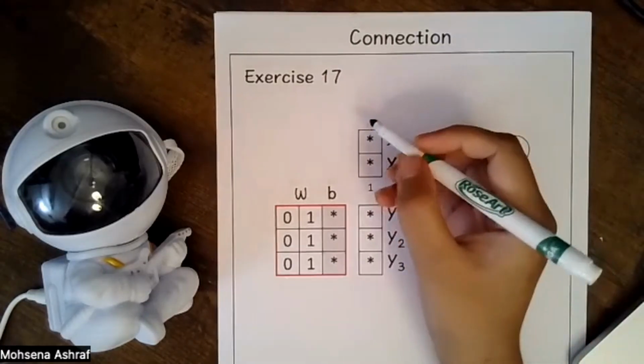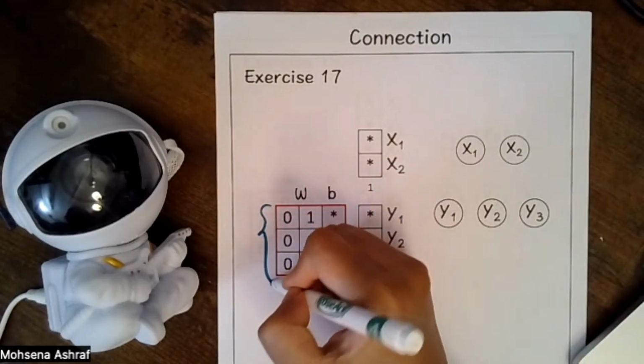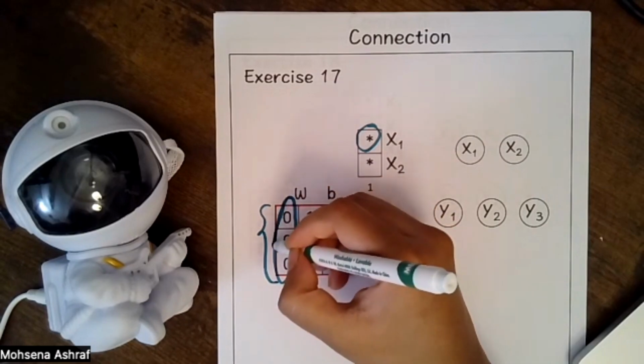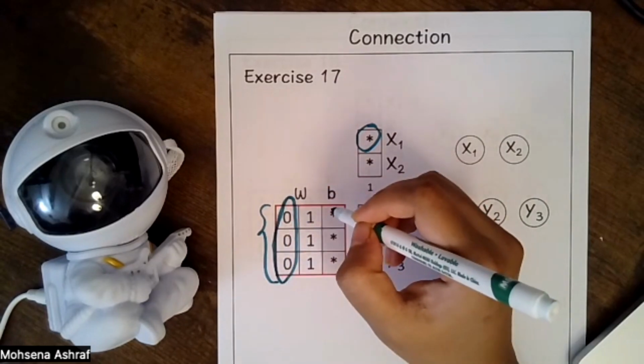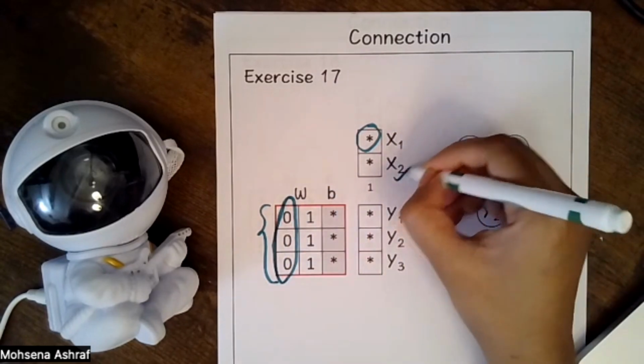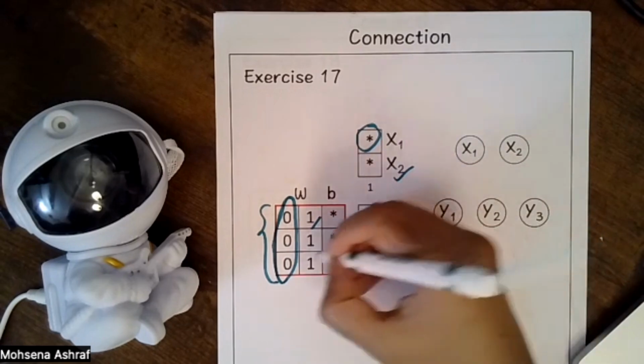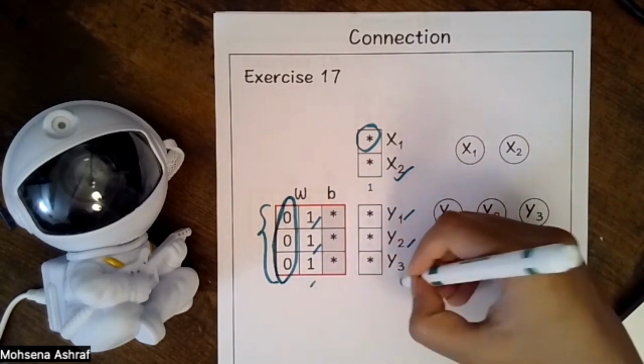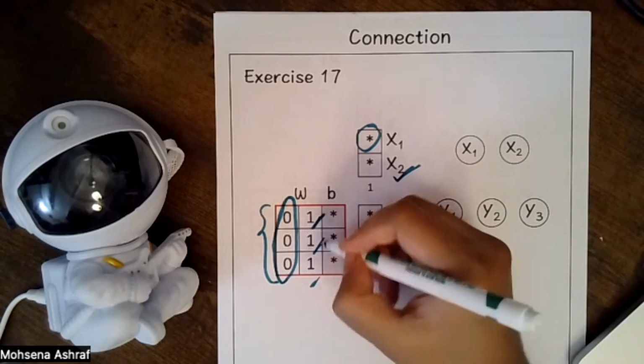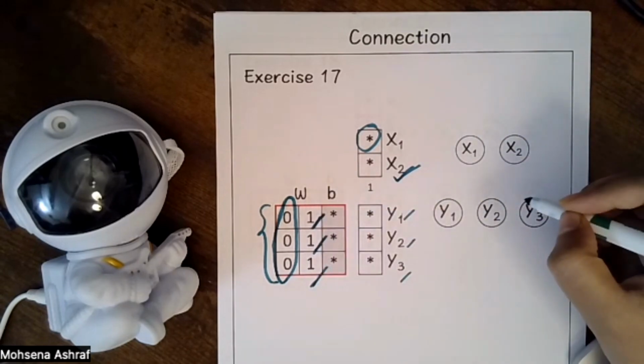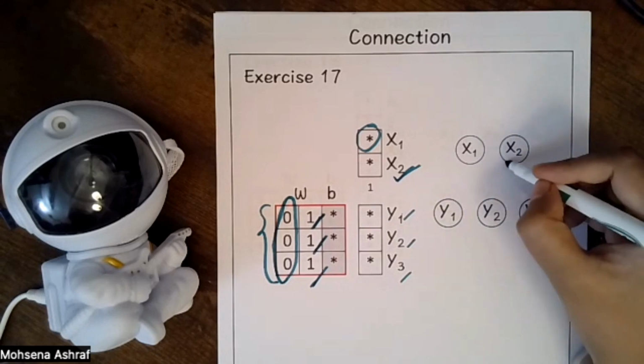Next, we can see that for all the rows of weights, x1 gets multiplied by these zeros in all cases. So only x2 will have an effect on y1, y2, y3 because x2 is getting multiplied by 1 in all these cases. So we can simply connect x2 to y1, x2 to y2, x2 to y3.